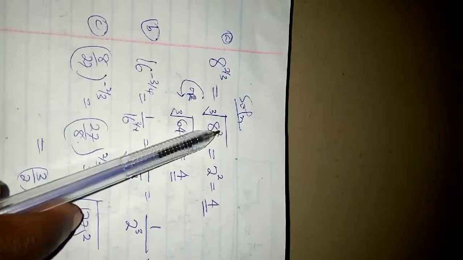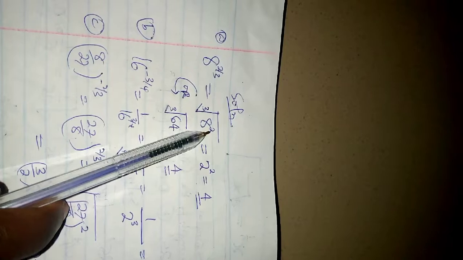That's 2 times 2. Or, from here, you may leave the cube root, work on what is inside. 8 squared is 64. That's 8 times 8. Cube root of 64 is 4. You still have the same thing. I prefer this one, working on the cube root first before using my power.